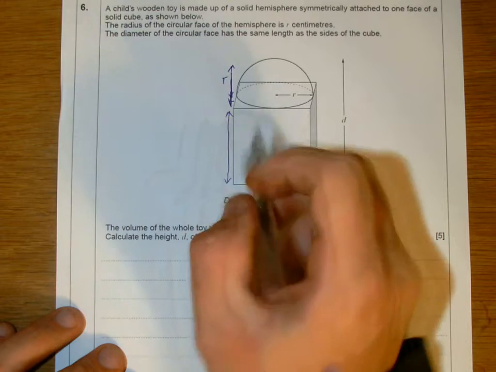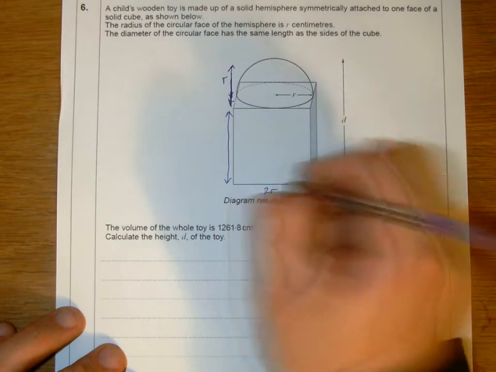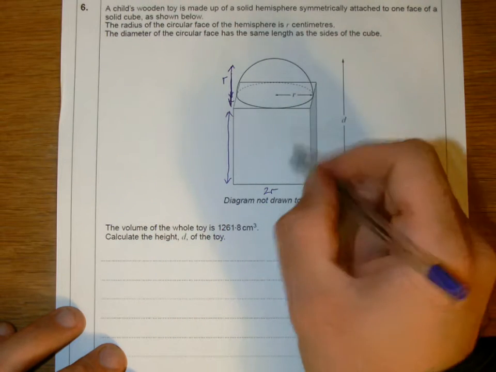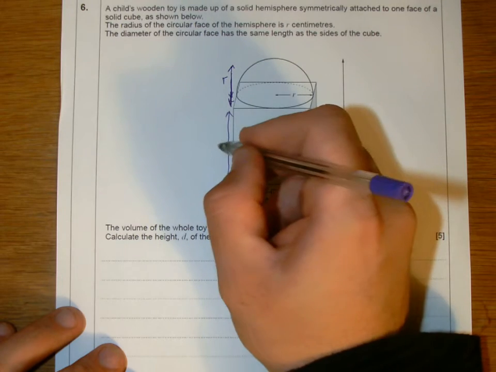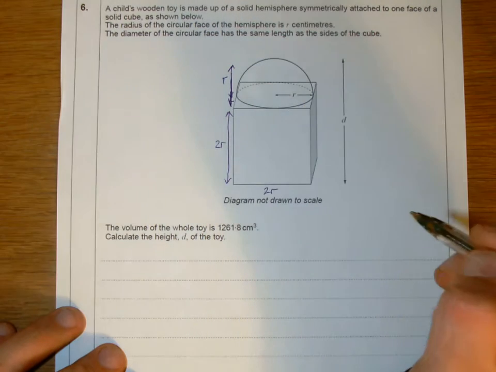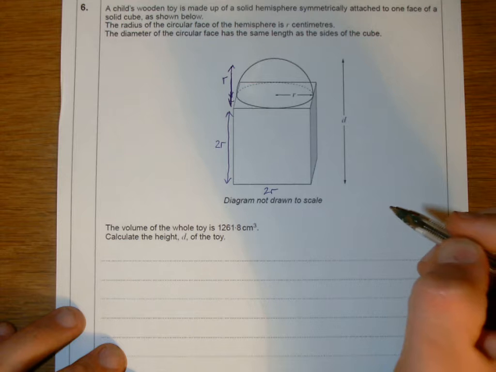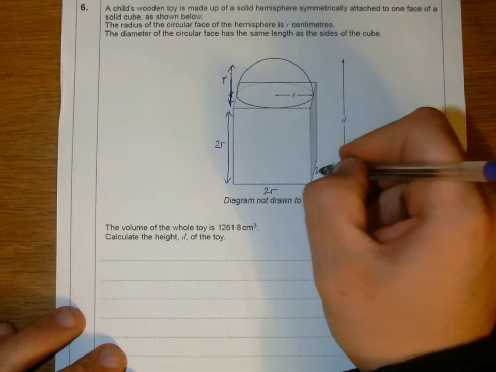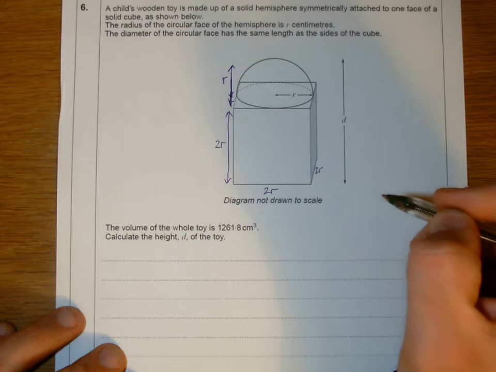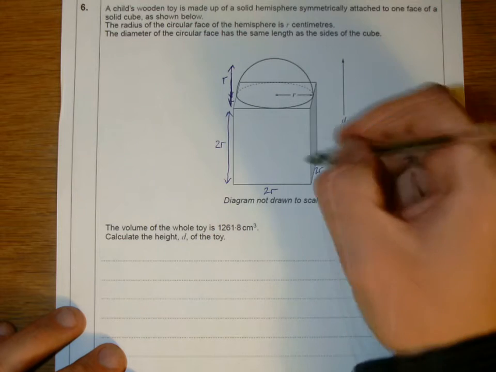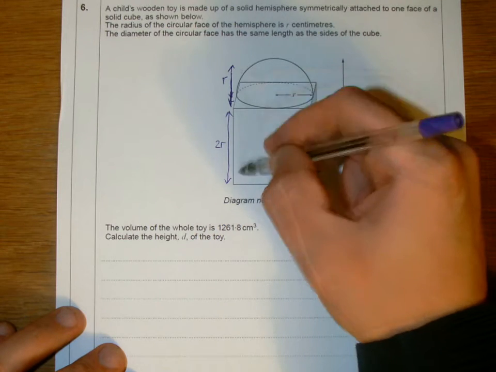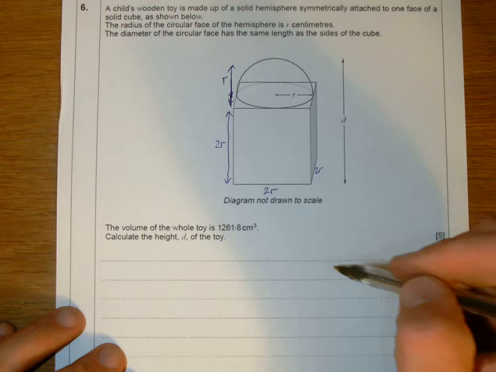And of course, because it's a cube, the height is also going to be 2r, as well as the length and width. So we know now the overall height of this toy is going to be 3r.